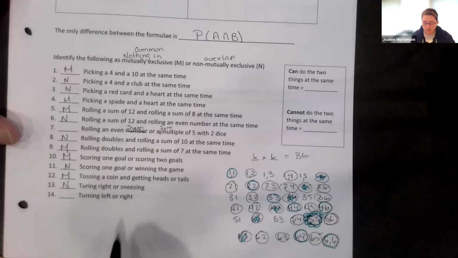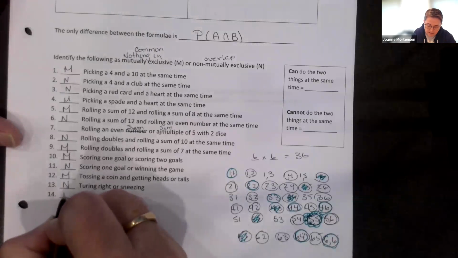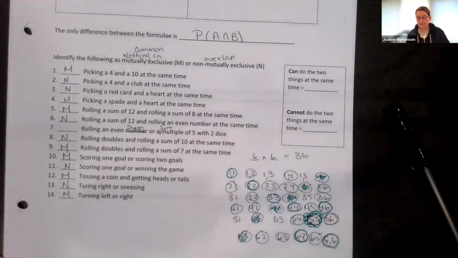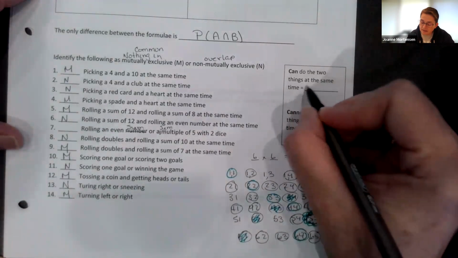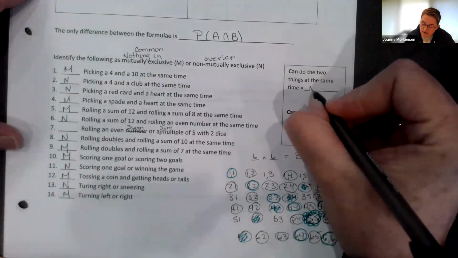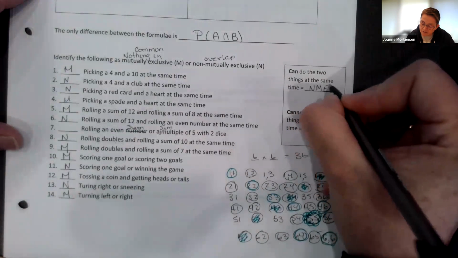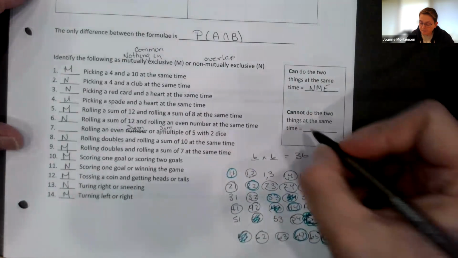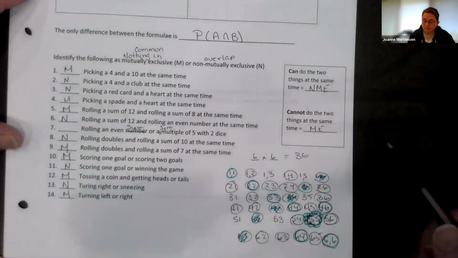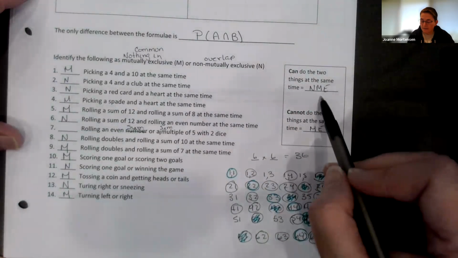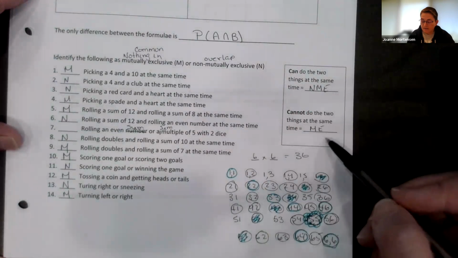And turning left or right. Yeah, you can't do those at the same time. All righty. So you can't do the two things at the same time, so that is mutually exclusive. What did I say? Overlapping events and disjoint sets.